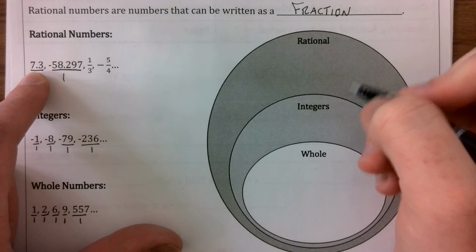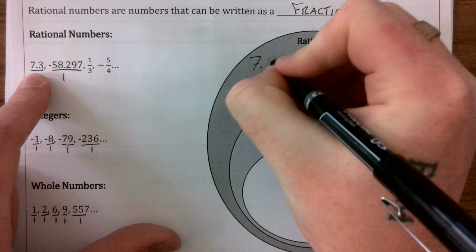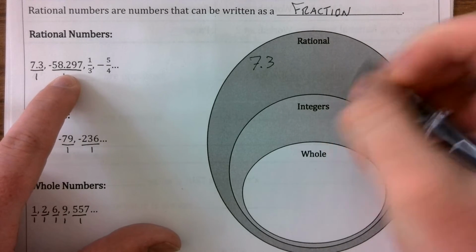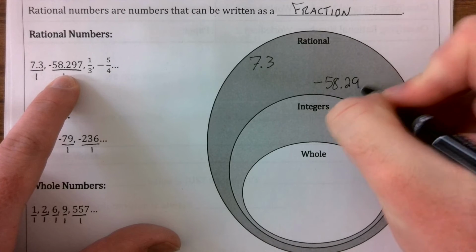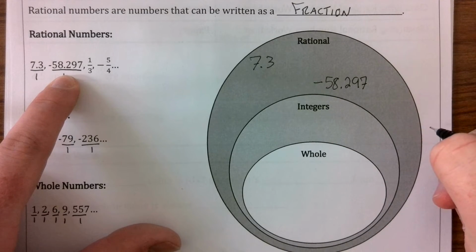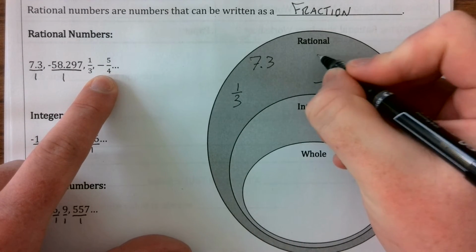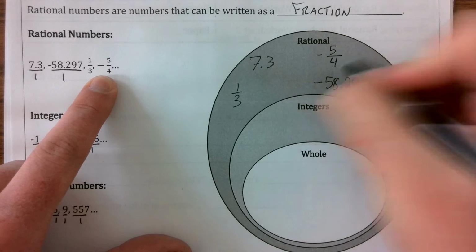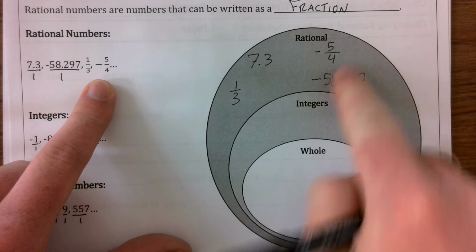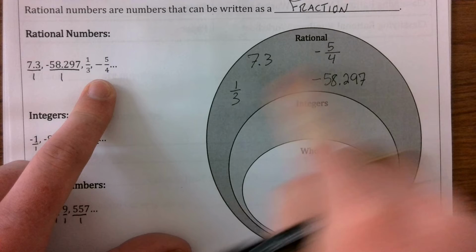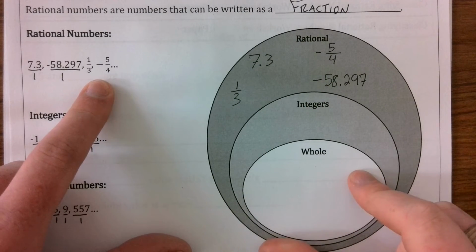We have 7.3, so I'm going to put this in the rational circle. 7.3, negative 58.297, 1/3, and negative 5/4. These are all rational numbers. But these rational numbers are not integers because they're either fractions or decimals. And integers cannot have fractions or decimals.